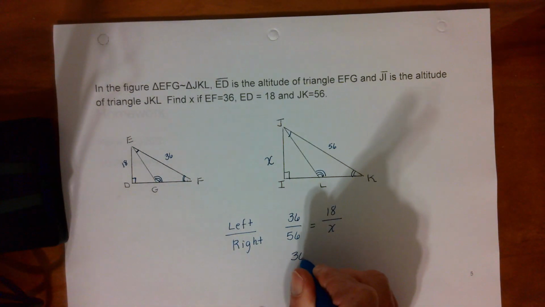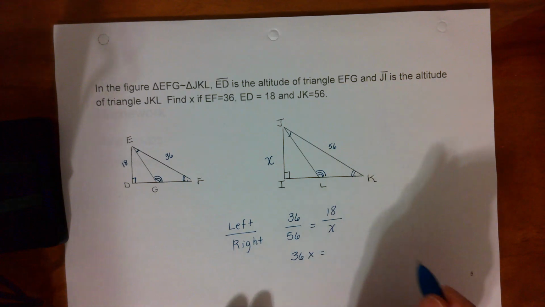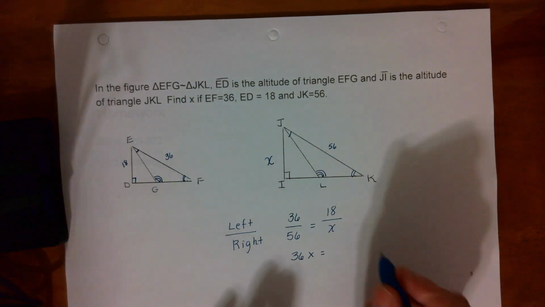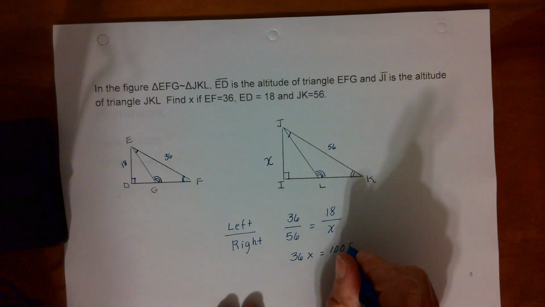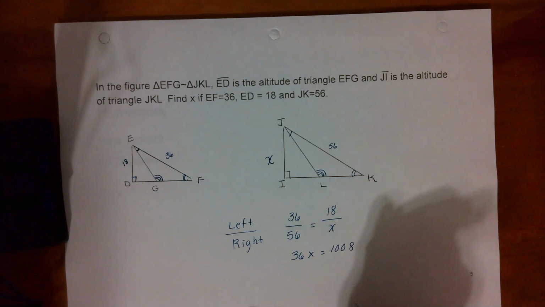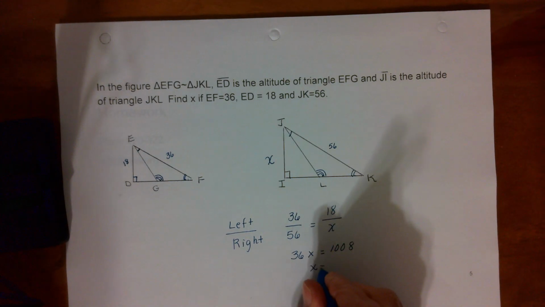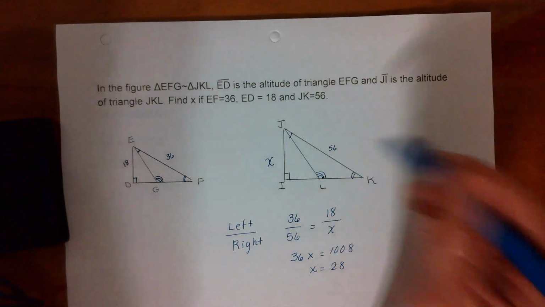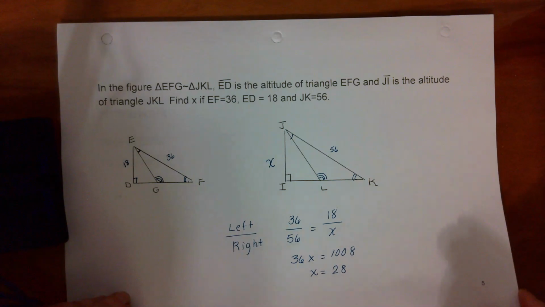So I cross product. I have 36x is equal to 56 times 18, which is going to give me 1008. I'm going to divide both sides by 36, and I'm going to get x is equal to 28. So that's going to be the altitude of that triangle.